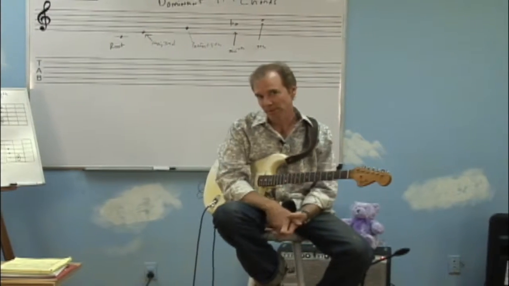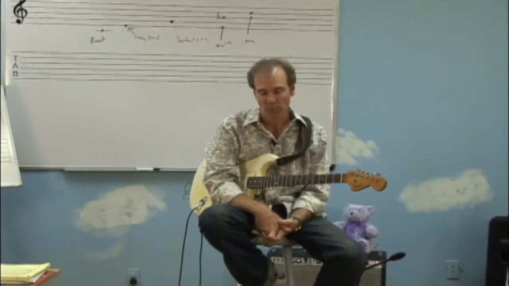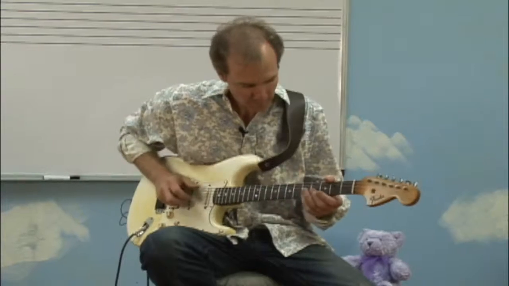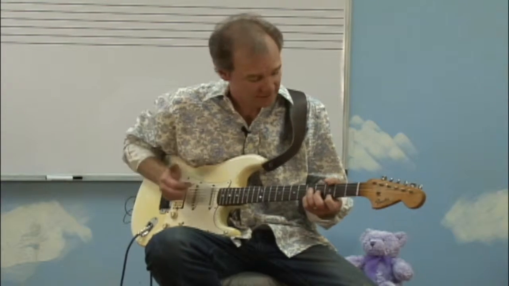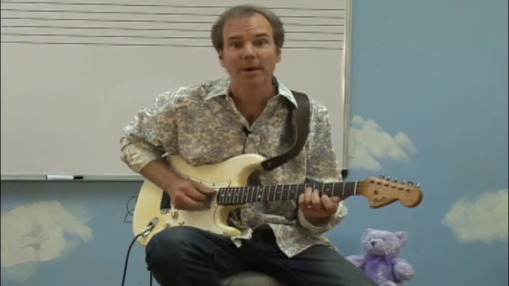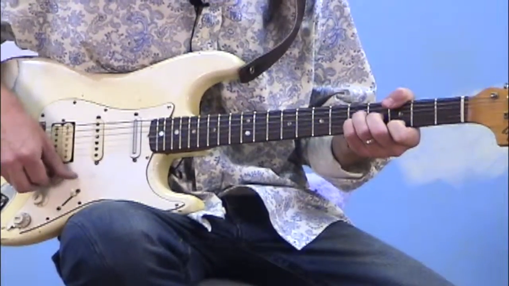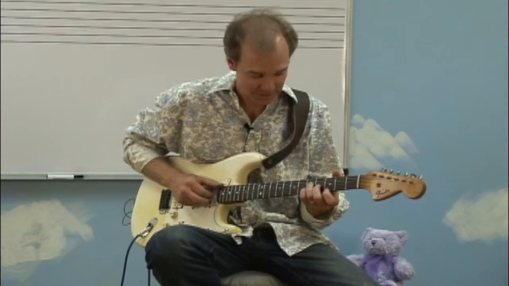So let's review a little bit about what we did last lesson and then expand on that in this next lesson. We're going to have some fun today playing some blues. But we remember from last lesson, in lesson 25, we talked about major six chords. We talked about chords like this. They were really good for big band jazz and sort of pop stuff.